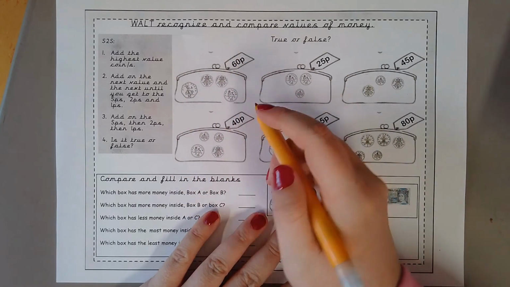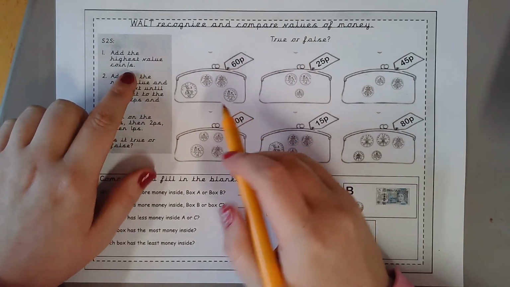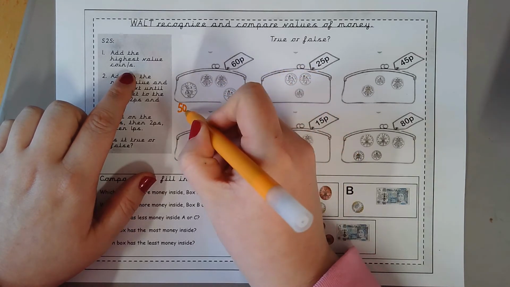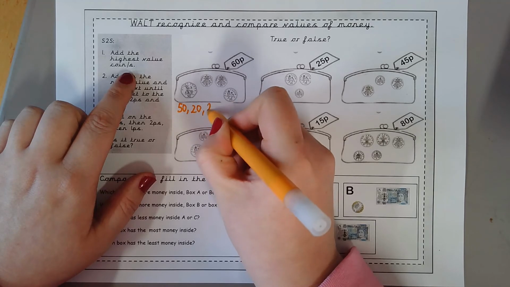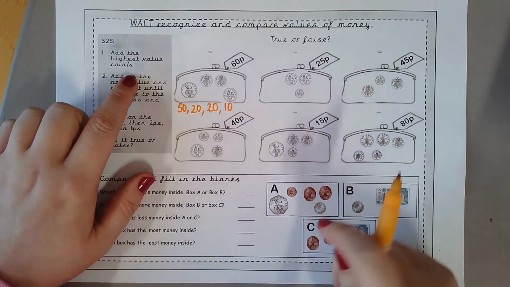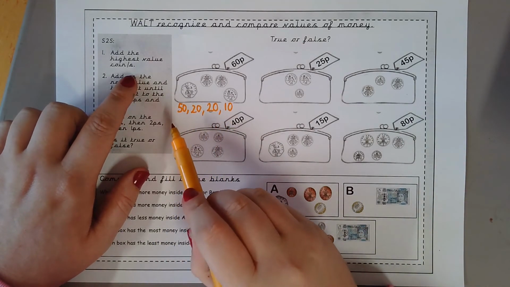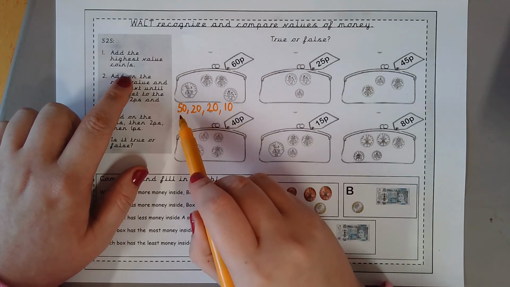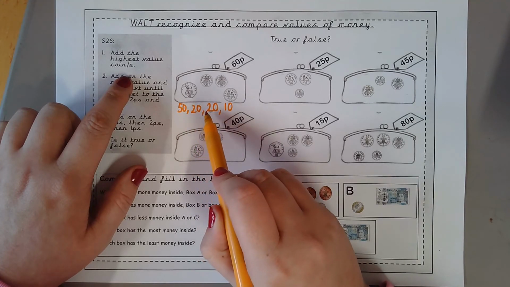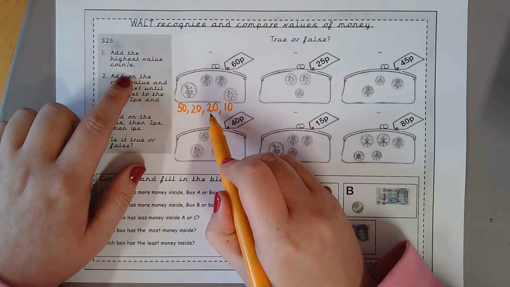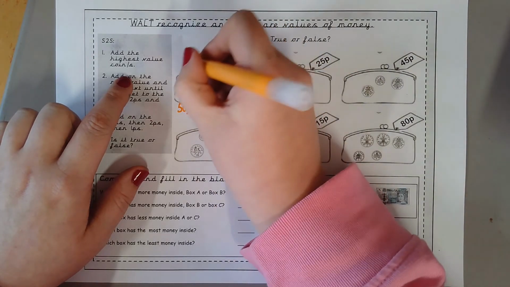So to add up the money, I add the highest value coin first. So I've got a 50p, a 20p, a 20p and a 10p. So 50, then 20, then 20, then 10. Okay, so conveniently they're actually already in biggest value. So if I know, then I know. If I know that 5 add 2 is 7, then I know 50 add 20 is 70. If I know that 7 add 2 is 9, then I know that 70 add 20 is 90. If I know that 9 add 1 is 10, then I know that 90 add 10 equals 100.